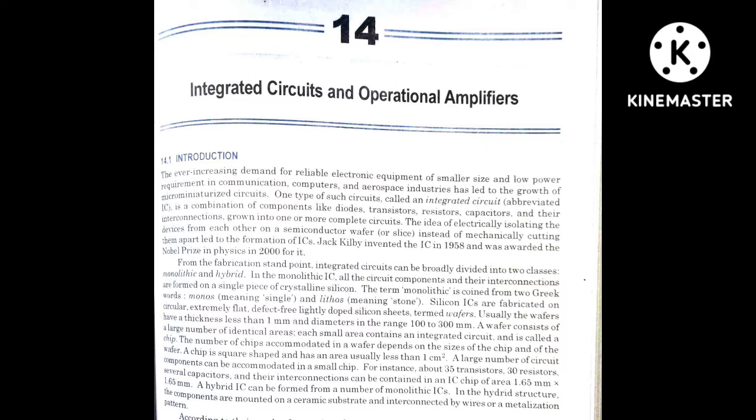Silicon ICs are fabricated on circular, extremely flat, defect-free, lightly doped silicon sheets termed wafers. Usually, the wafers have a thickness less than 1 millimeter and diameters in the range 100 to 300 millimeter. A wafer consists of a large number of identical areas. Each small area contains an integrated circuit and is called a chip.